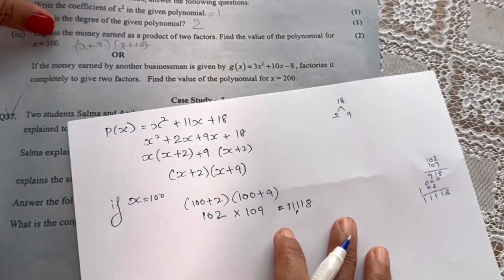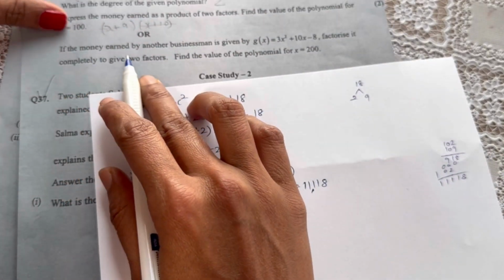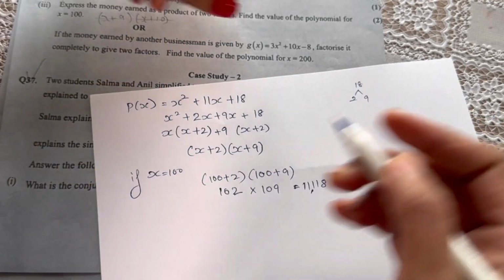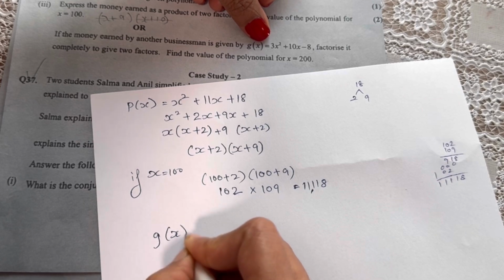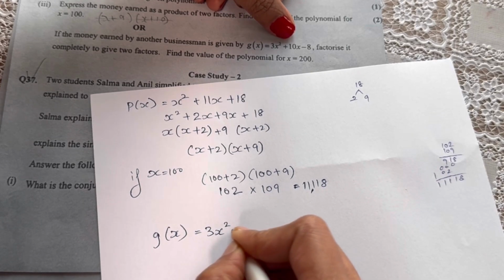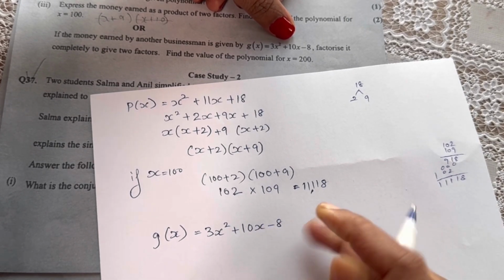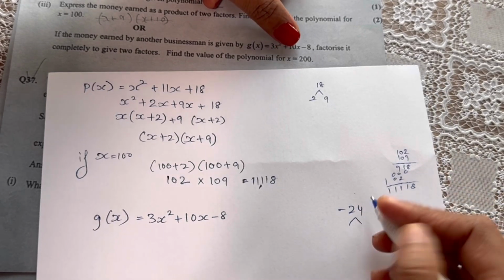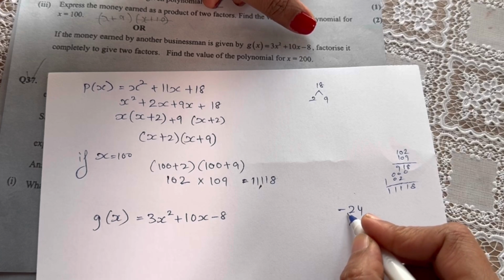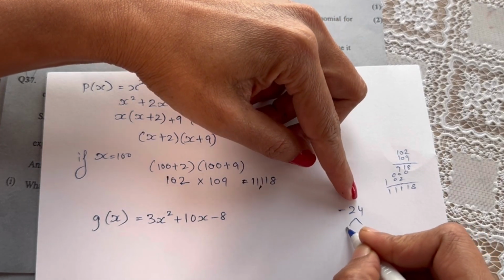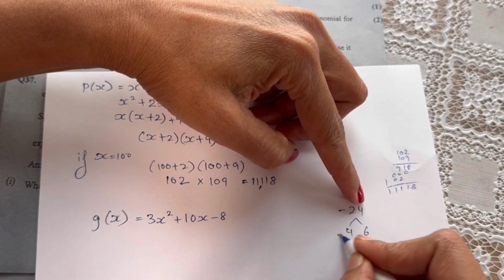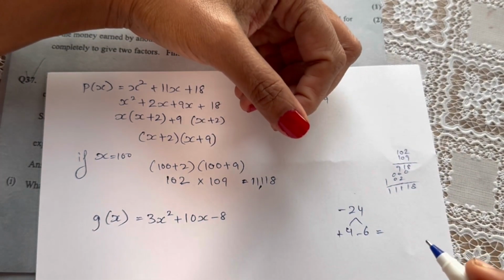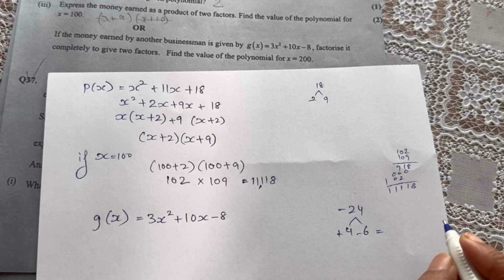We have to find, if the money earned by another businessman is given by this polynomial, factorize it. So if we factorize this g of x, the product is negative 24. So the factors are, 4 and 6 are 24, so it's not possible.